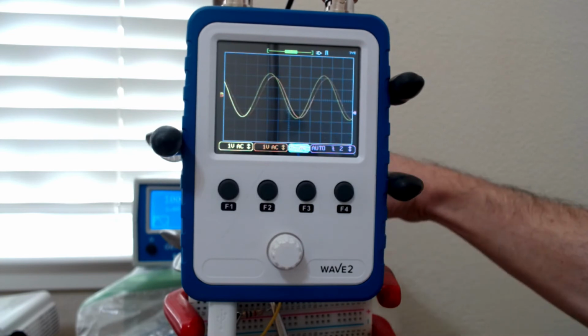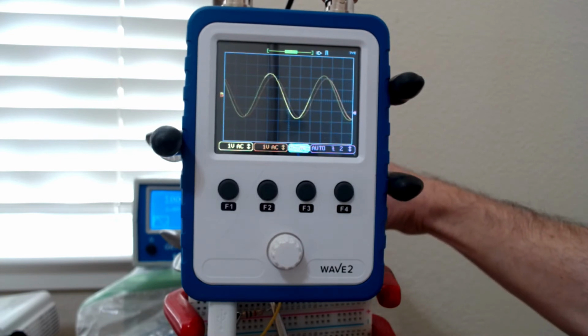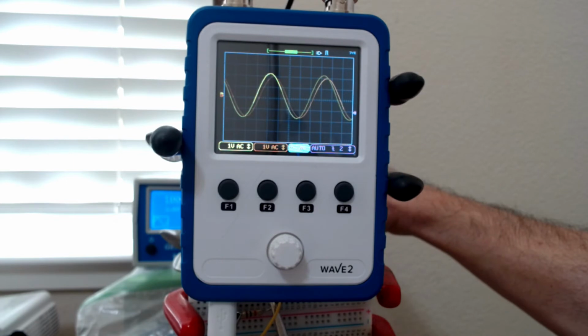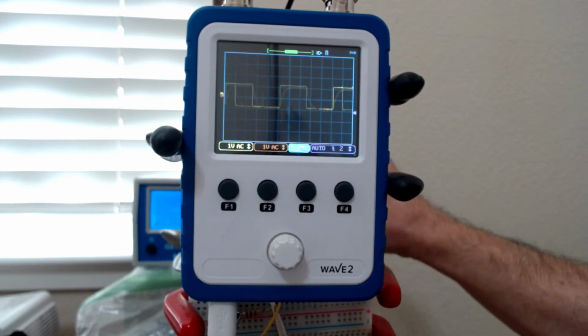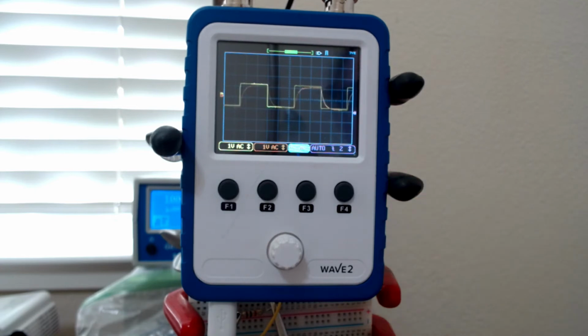I have this one hooked up to a box where I can change the inductance. So in this particular case, if I change the inductance, you can see the steepness change. This is 1 millihenry. You can't see it bending, right?